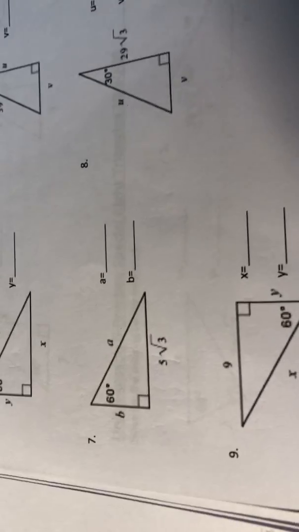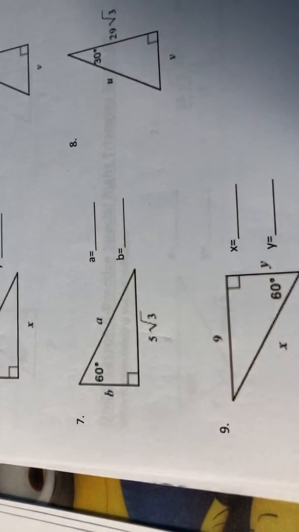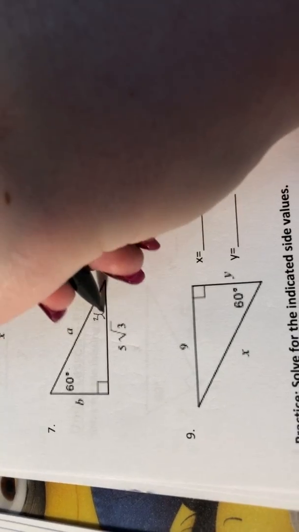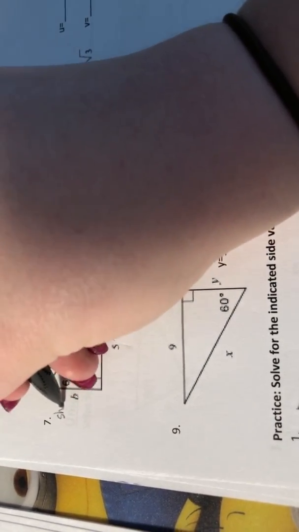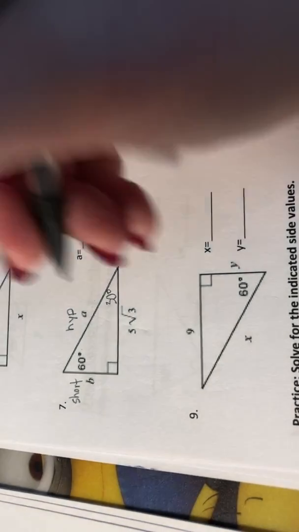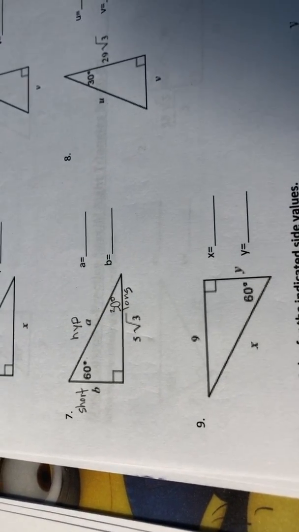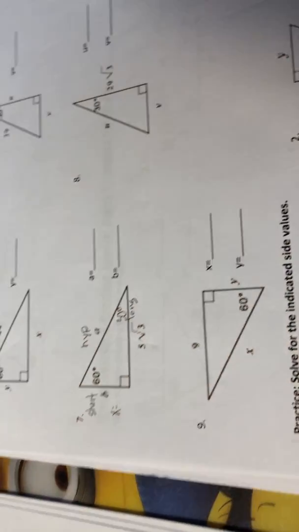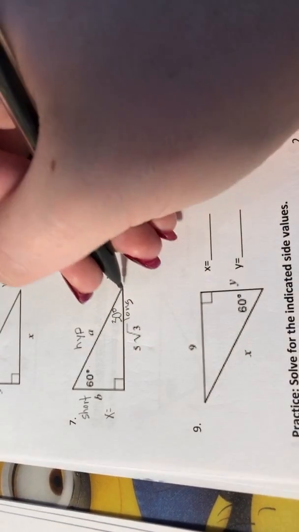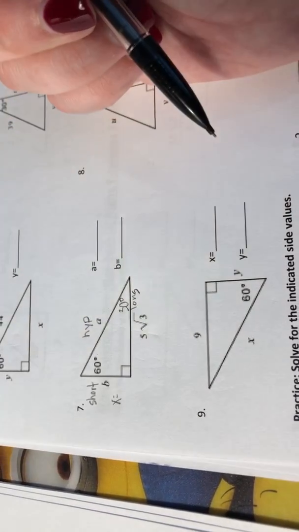Now for number 7. Number 7 kind of mixes it up one more time. So we have our 60. We're going to write our 30 degrees. We have our hypotenuse across from our right angle. We don't know our short side, but we do know our long side. And this is where the rationalizing comes in. So I want to figure out what my x, or my short side, is. So I've got to figure out what x was to create this 5 times the square root of 3.